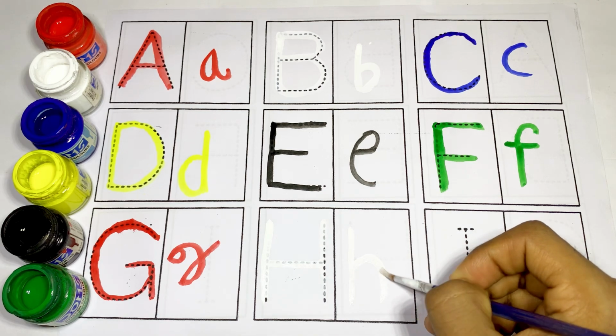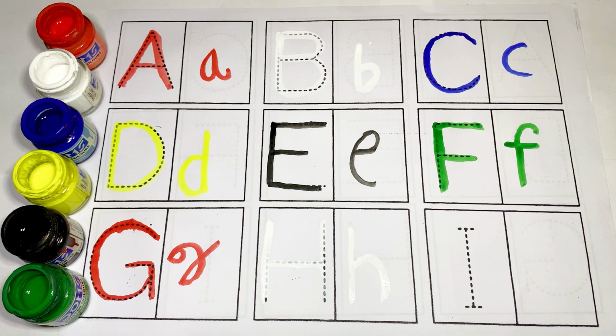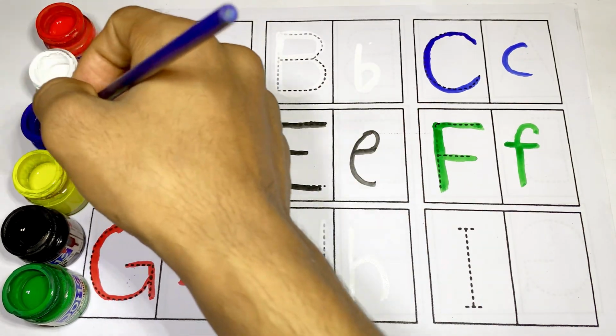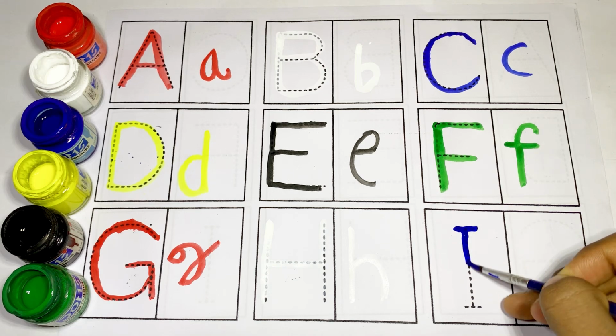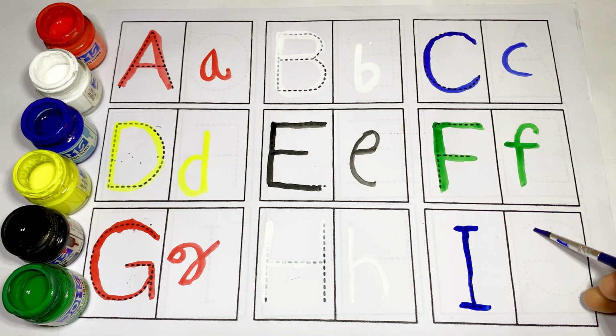Small alphabets of H. Kids, now I. I for ice, I for ice cream, and use blue color. Big alphabets of I. I for ice, I for ice cream. Small alphabets of I.